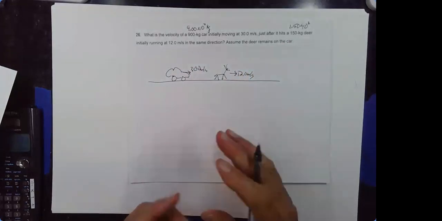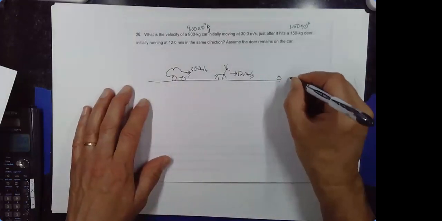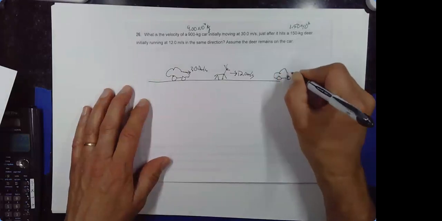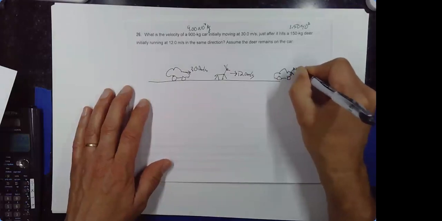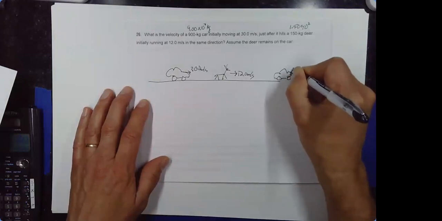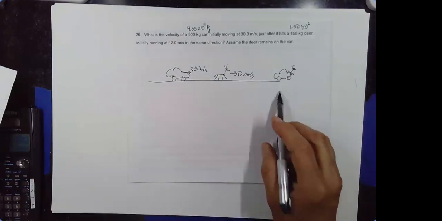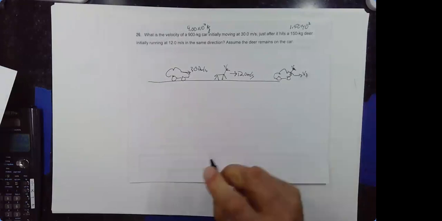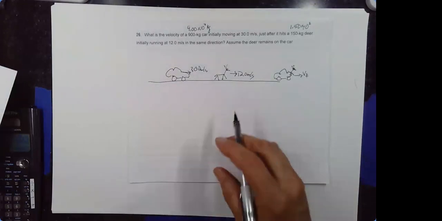And so after the collision, we have the car going down the road here with some final velocity. And the deer is laid over the front of the car. So I'll put X's up there instead of I's, I guess. So anyway, that's the final situation. And there'll be some V final here that we don't know. Okay, well, let's see how this works out.